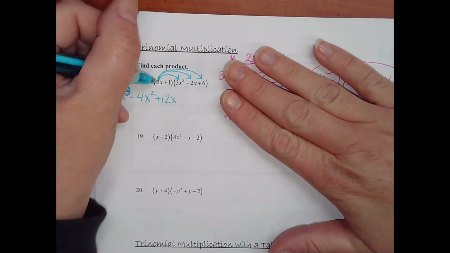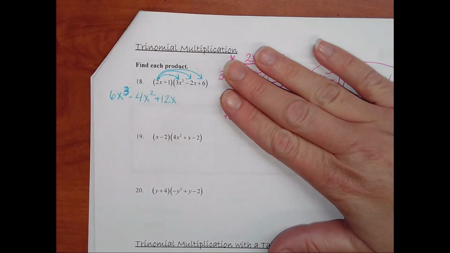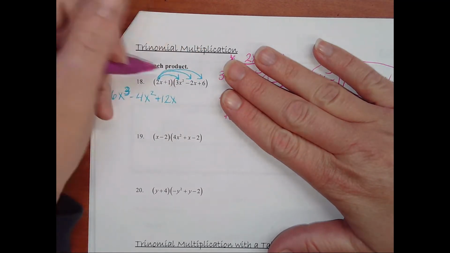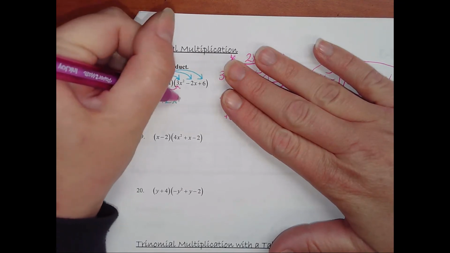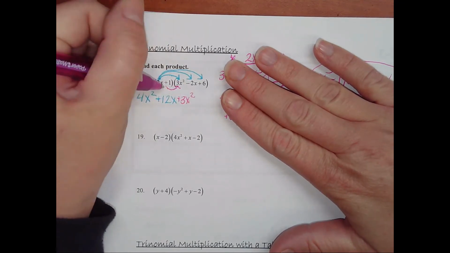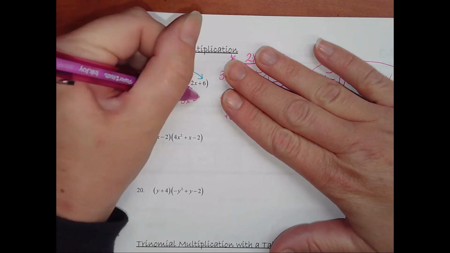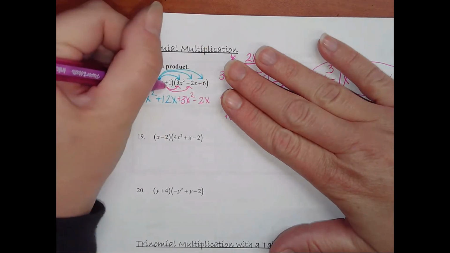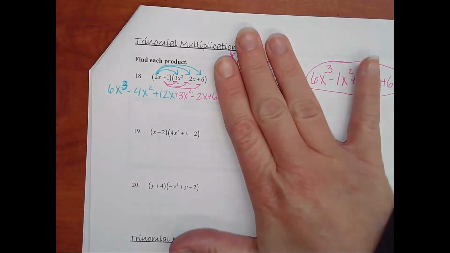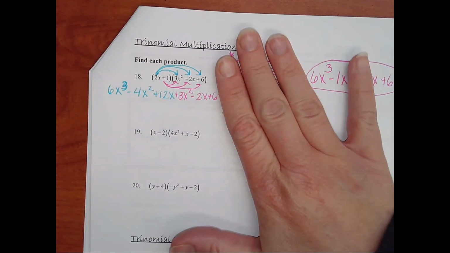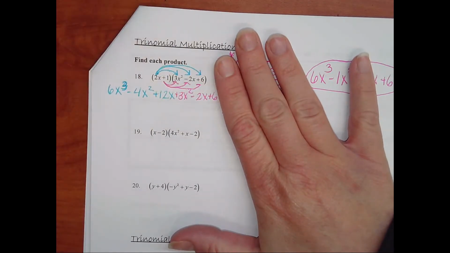So I took that and multiplied, and I distributed the 2 to everything. Now I need to distribute the 1. 1 times 3x squared is 3x squared. 1 times negative 2x is negative 2x. 1 times 6 is a positive 6. Now you need to combine like terms. This is where it gets a little confusing because your like terms are all over the place.